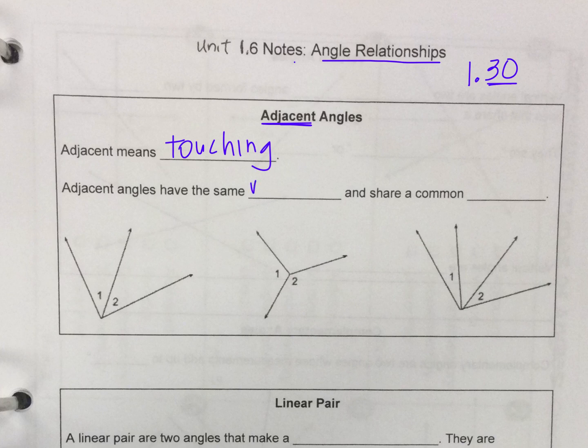Adjacent angles have the same vertex, and that's, if you have an angle, this little corner is your vertex, and they share a common side. So I have one alligator mouth right here, one angle there, and one angle there. They are touching because they're sharing this side right here, and they're sharing a vertex right here. So yes, angle 1 and angle 2 are adjacent.